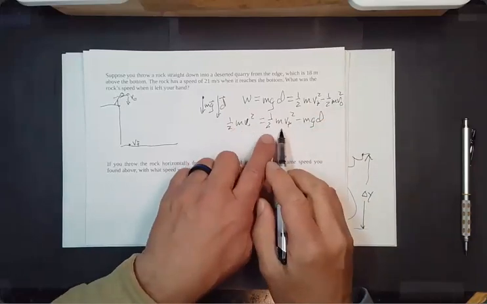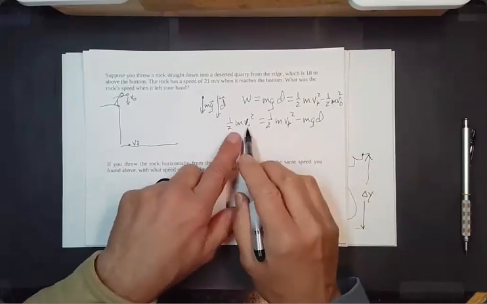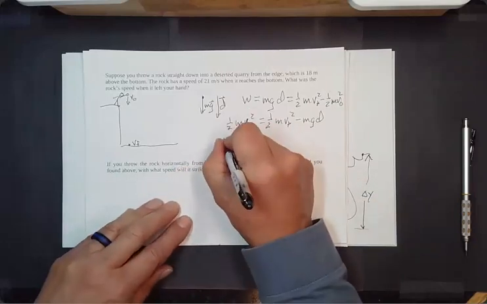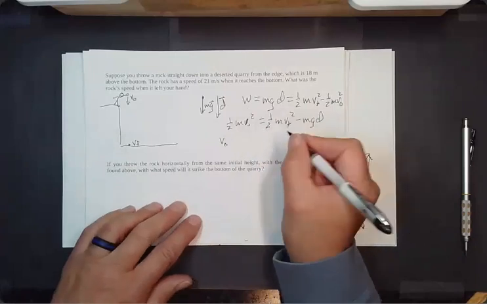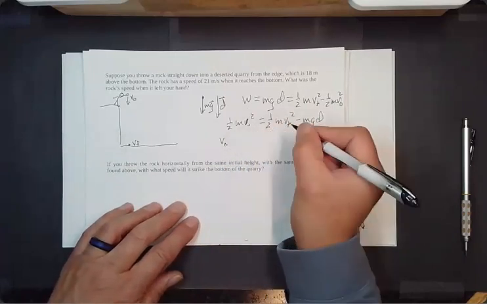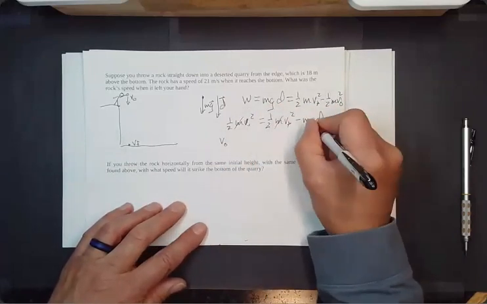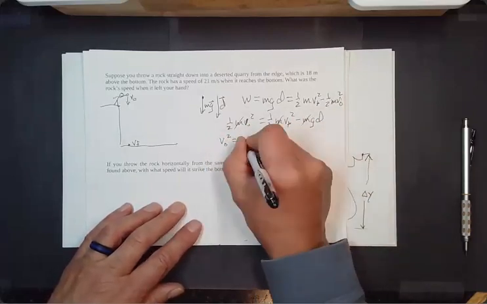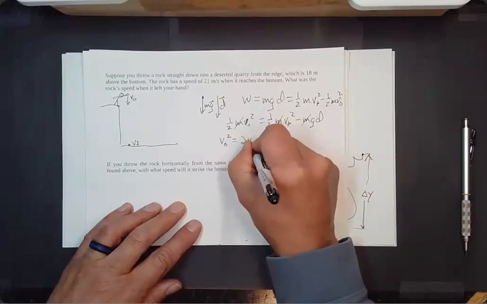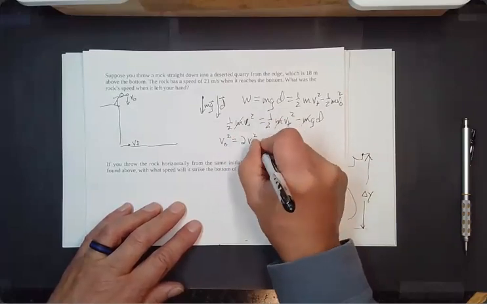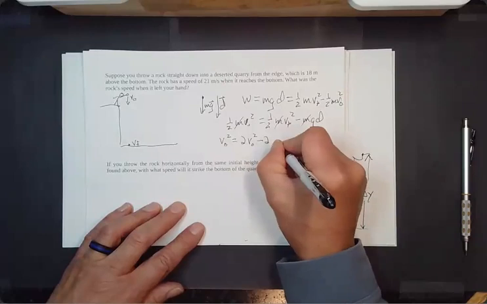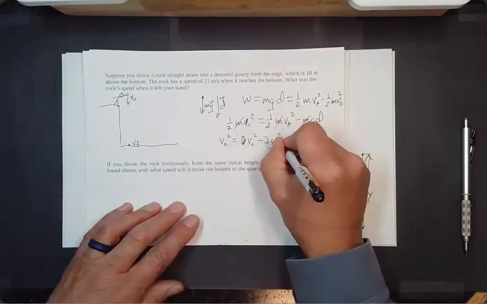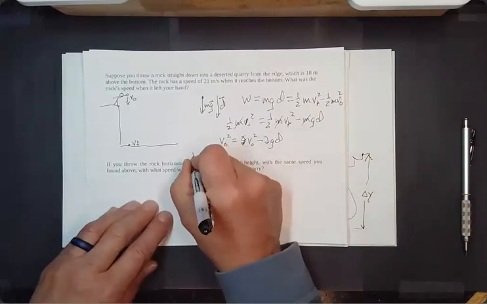Notice there's an m in every term again, and I'm just after v naught. So if I do a little bit of algebra, multiply everything by 2, the m's are gone, and I'll get v naught squared equals v final squared minus 2gd. So we can just plug in the numbers here.